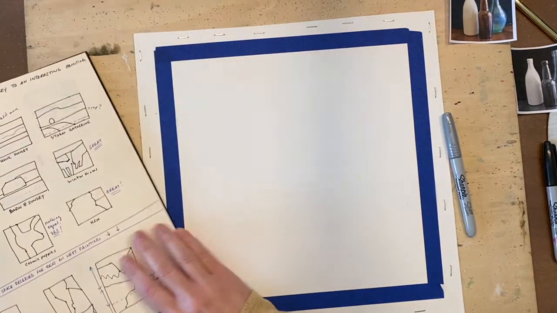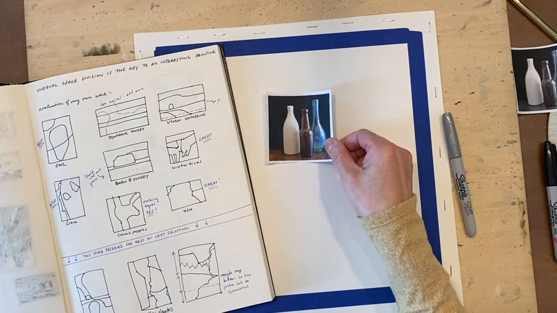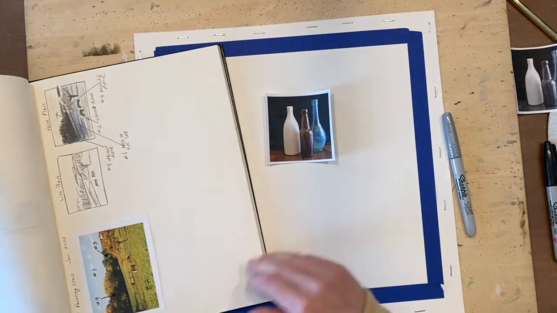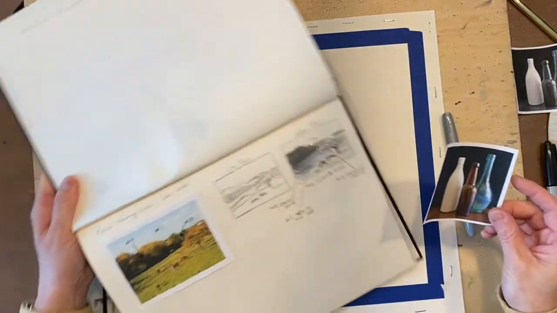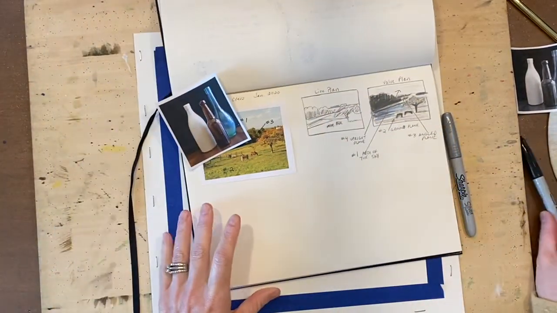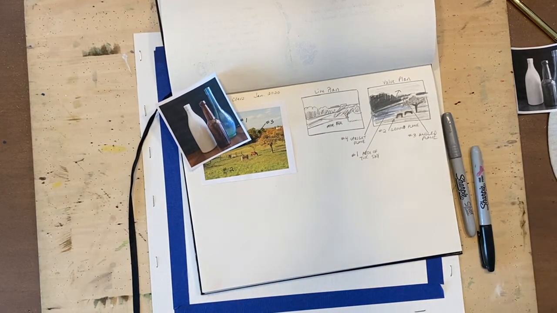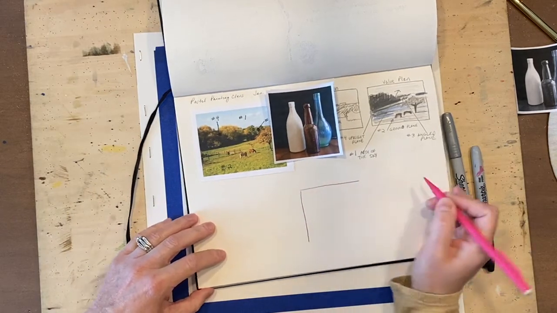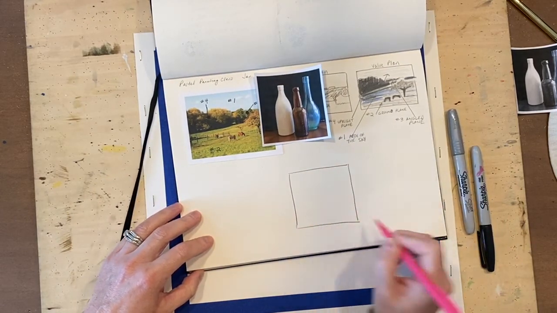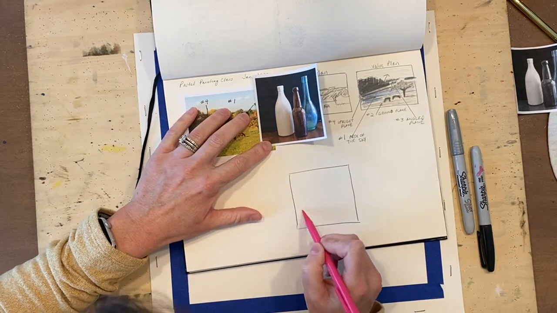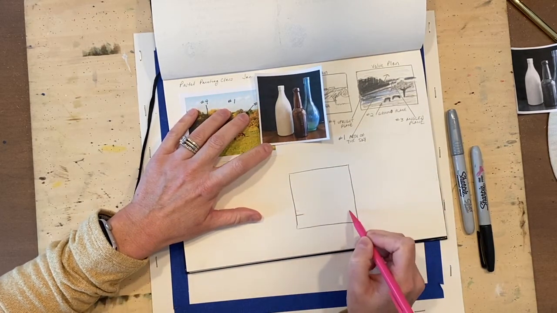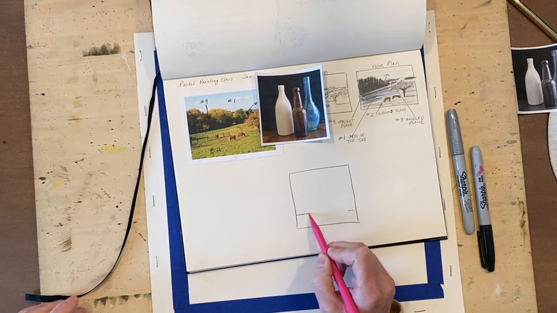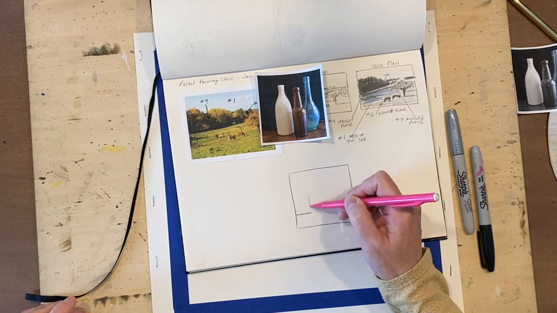But anyway, let's go back to this one, and I'm going to show you how I would break it down. We'll use this spot here. So the first thing I'm going to do is get a pencil and just draw the basic square here, okay? There we go. And it looks like the table is about down to here, which I like. I like that it's off center. And then I also have the bottles starting off center, which I like.